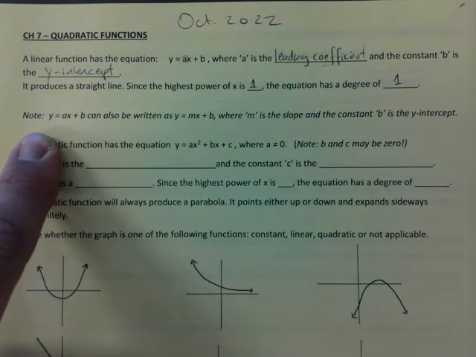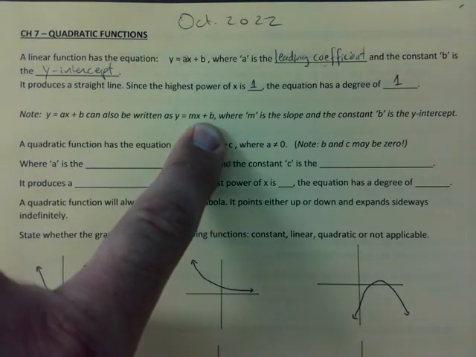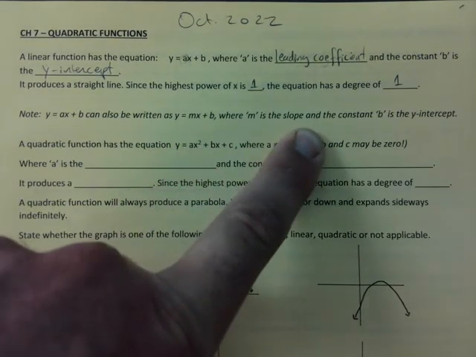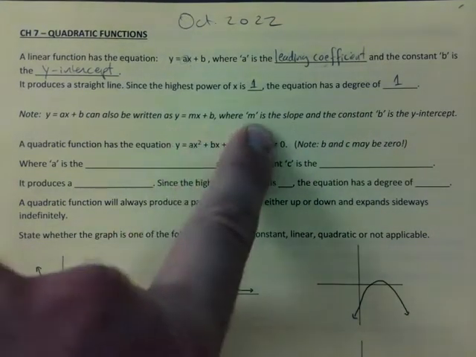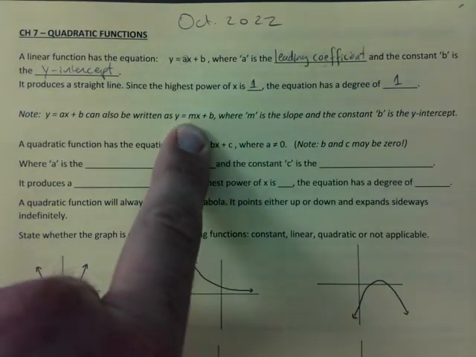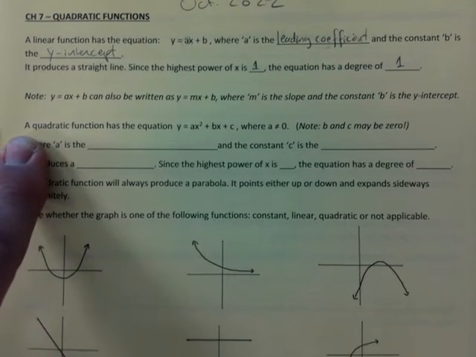Okay? Note that y is equal to ax plus b can also be written as y equals mx plus b, where m is the slope and the constant b is the y-intercept. Okay, so this is how you learned, because in IPR you didn't go any further, so we just kept it at m, okay, for slope to be specific.